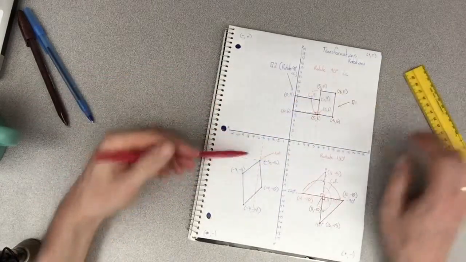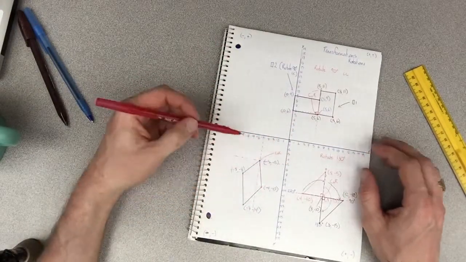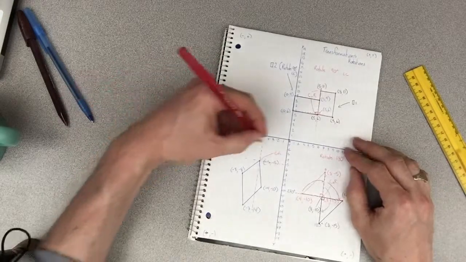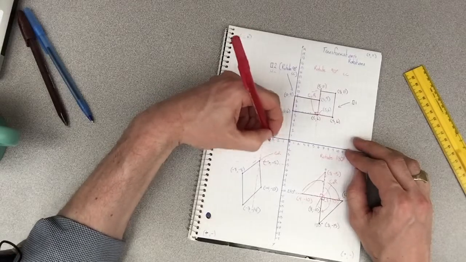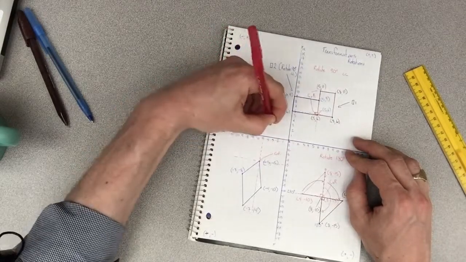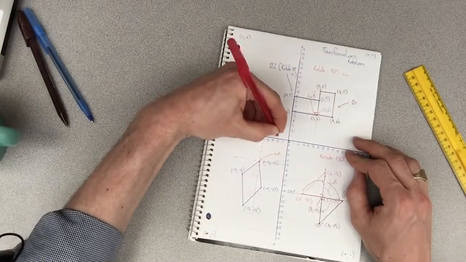You can see that my cardinal points actually go through my shape, and that's very important. So we're going to rotate this one just 90 degrees. And we're going to rotate it 90 degrees clockwise.